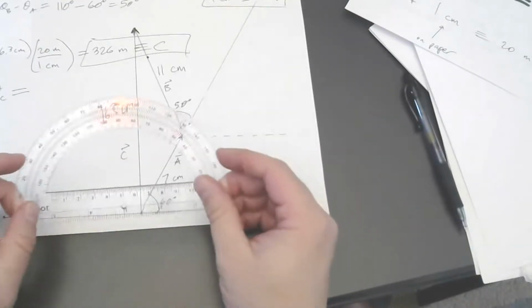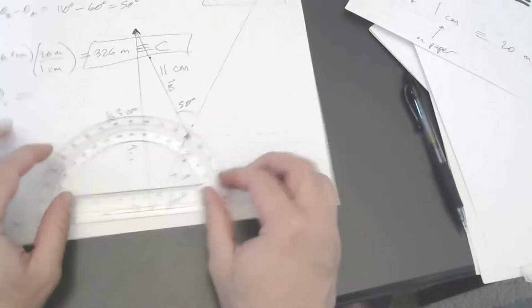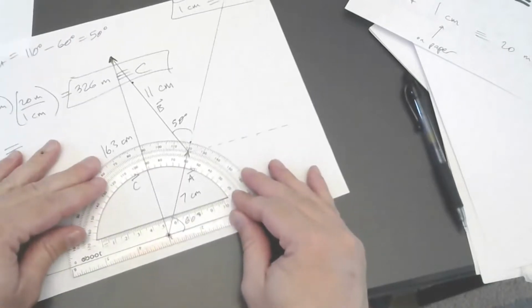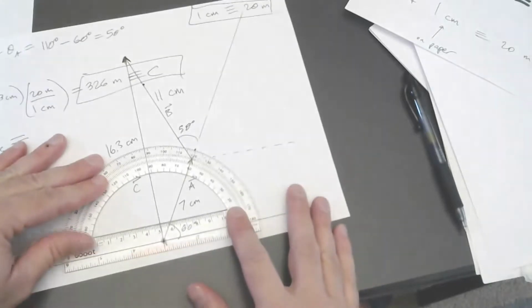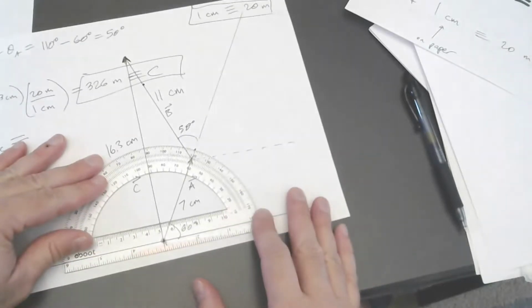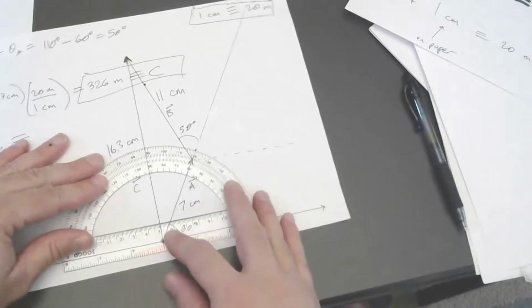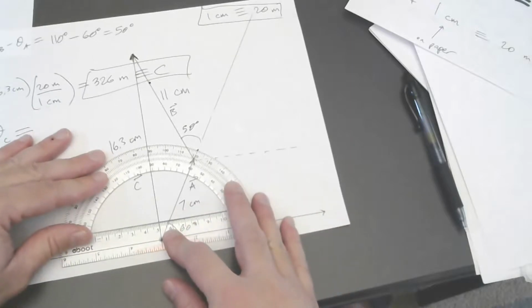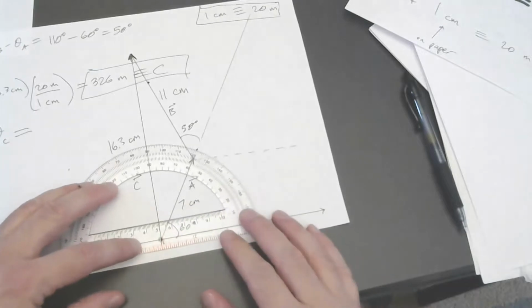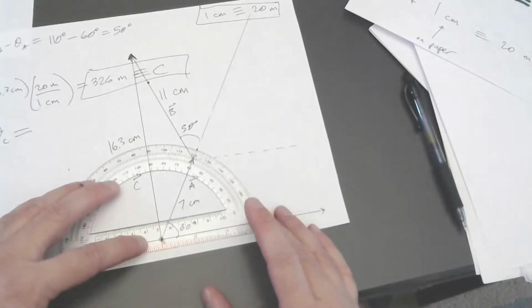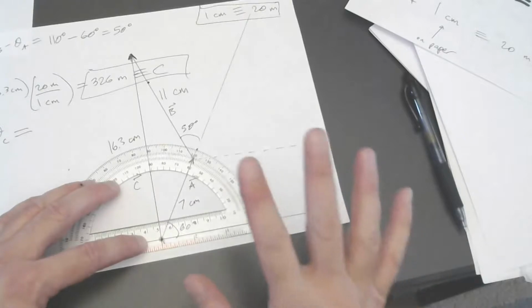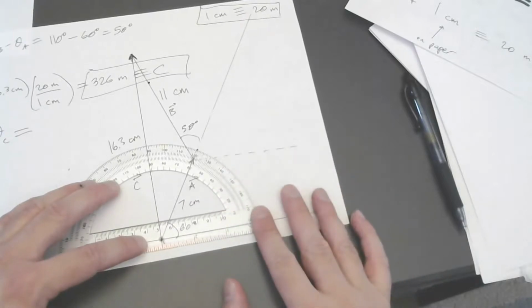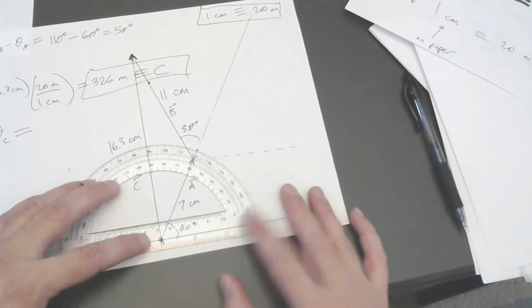Okay, to measure that angle, again, I will put the hole of the protractor at the origin, and I'll make sure that the black line lines up with my x-axis. And watching this video is no substitute for doing this yourself. Try to find the time to go through this exercise, because it'll really cement in your mind the connection between this graphical method and the second method, which we're about to do.